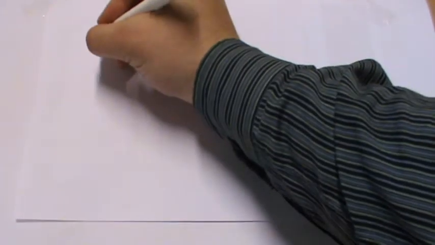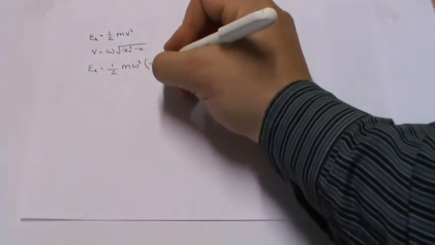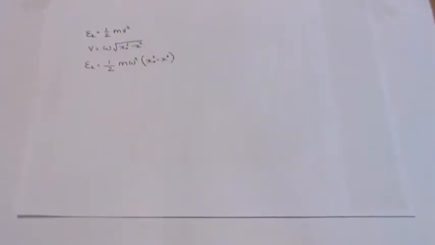So let's have a look at the equations for energy in simple harmonic motion. So our general equation for kinetic energy equals half mv squared. But for simple harmonic motion, we've said that v equals omega times the root of amplitude squared minus displacement squared. When we put that into the equation for kinetic energy, we end up with half m omega squared multiplied by the amplitude squared minus the displacement squared.